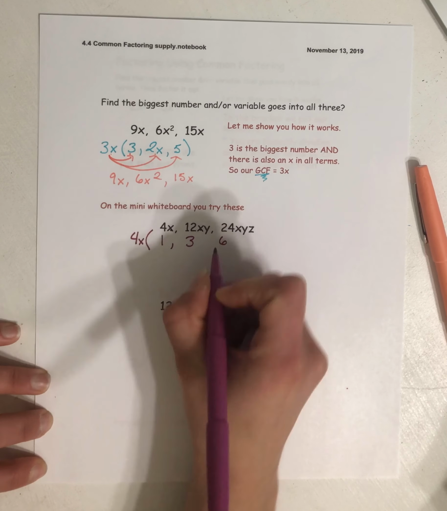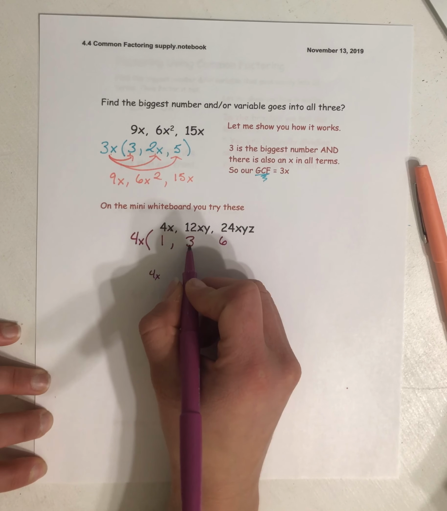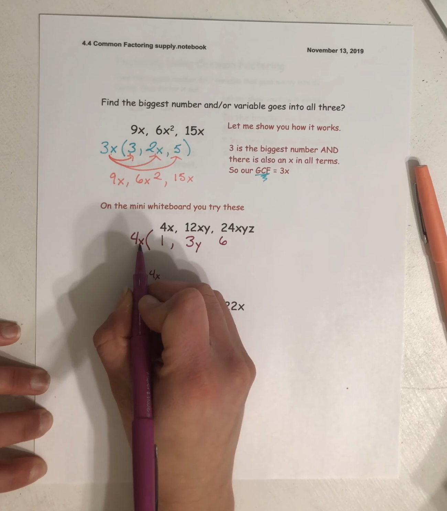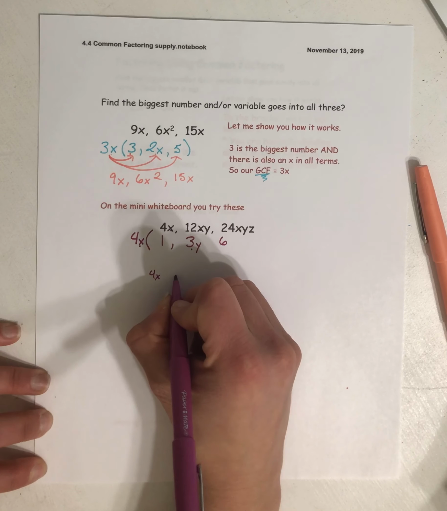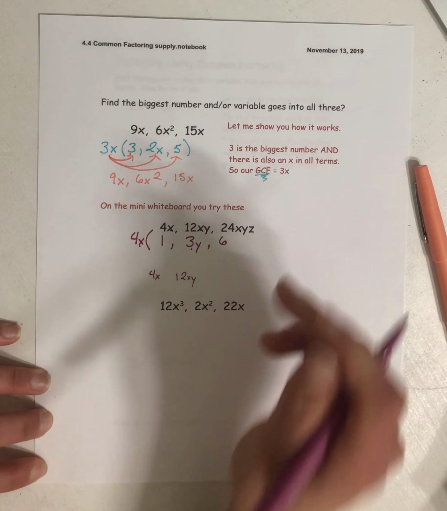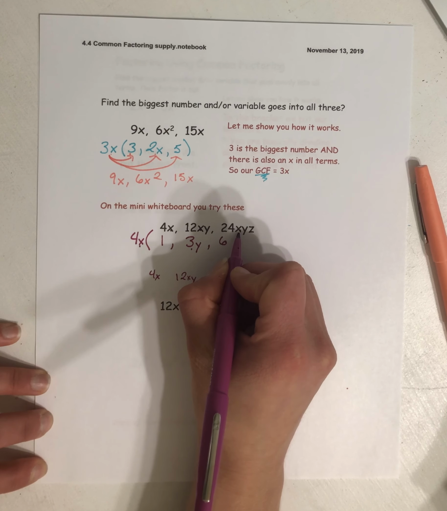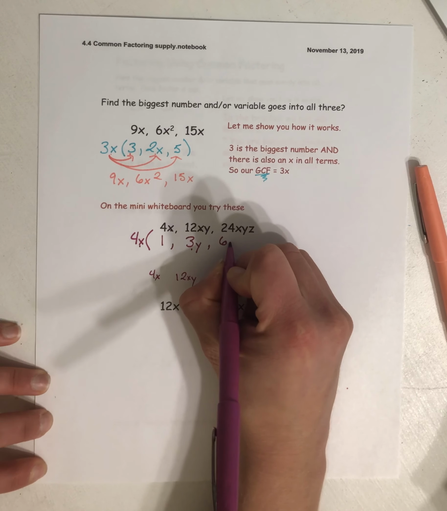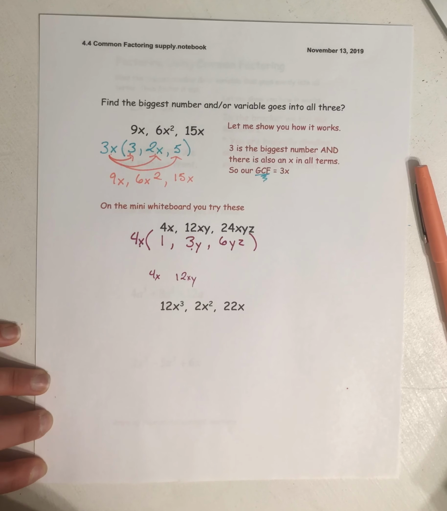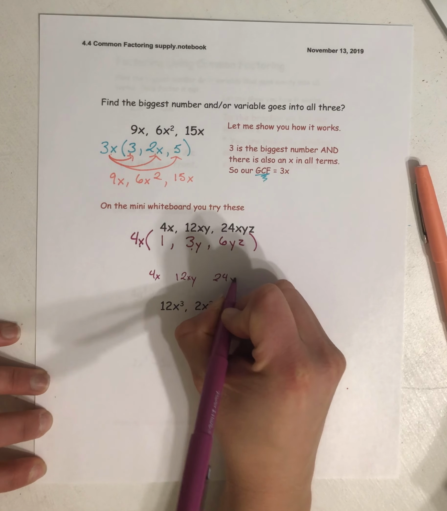And so this just becomes a 1, because when you multiply it back in, it becomes a 4x. This one becomes a 3y, because when we multiply this back in, it becomes a 12xy. And this one, because we've pulled out a 4 and an x, this one becomes yz. Because when you multiply this back in, we would get 24xyz.